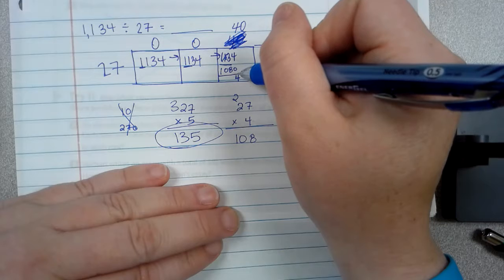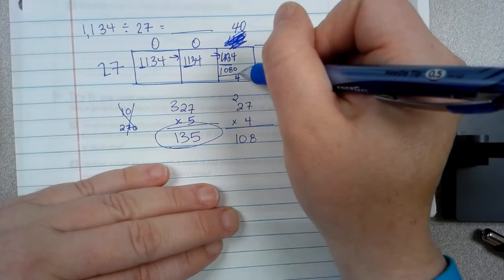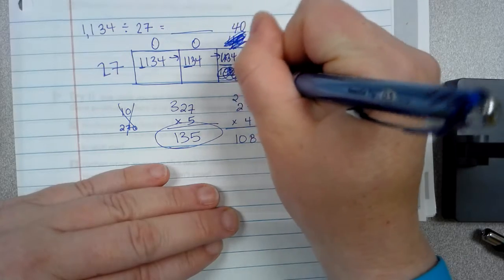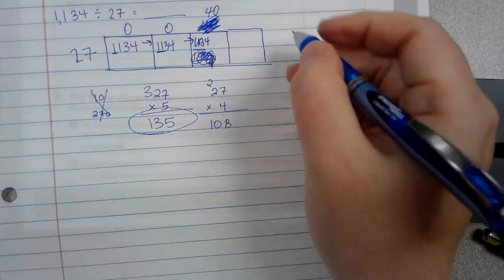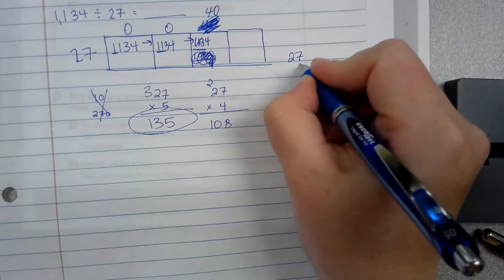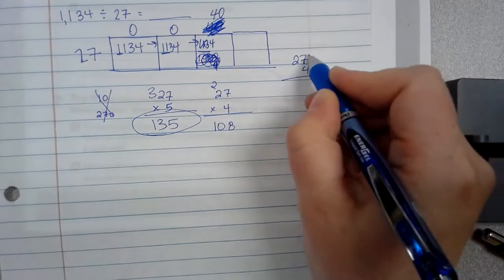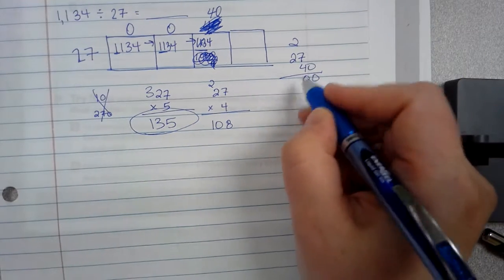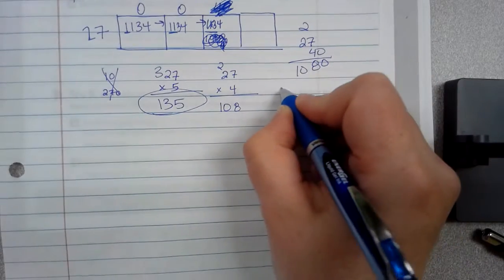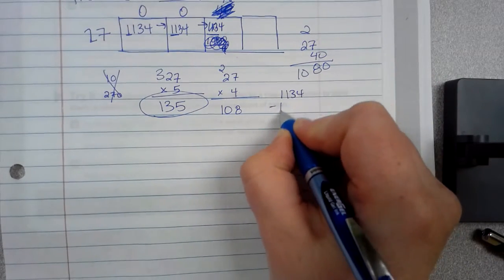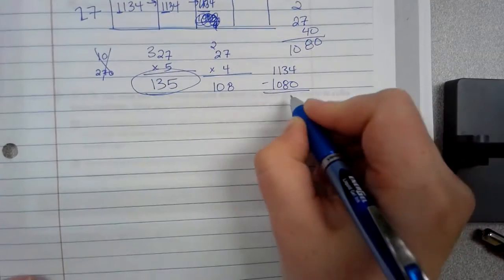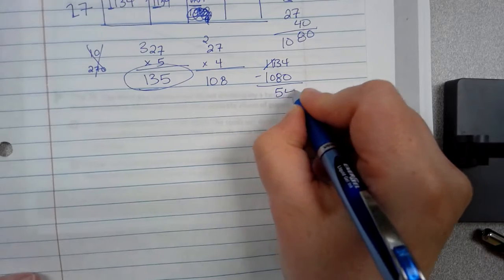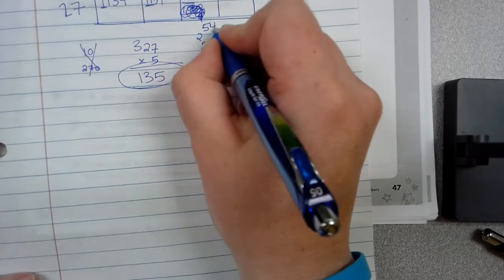This is going to have remainders, right? Yes. Okay. Guys, I messed this up. One second. 27 times 40. 7 times 4 is 28. And then that's 1,000. That's what I did. And I did this right here, minus this. See? And I get 54. All right, I was subtracting wrong.